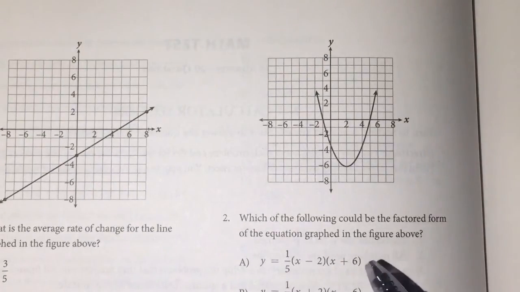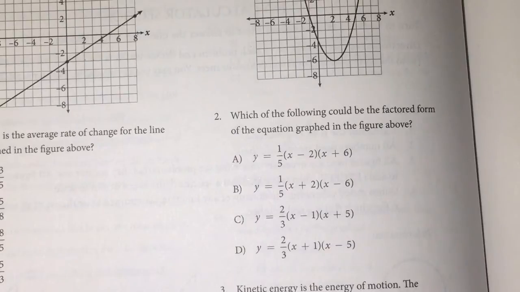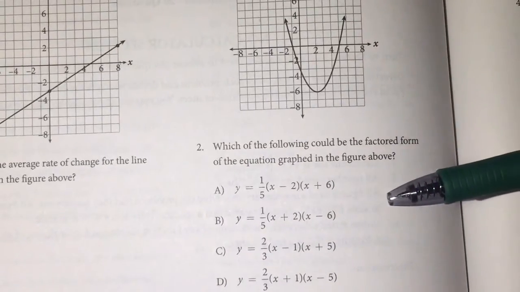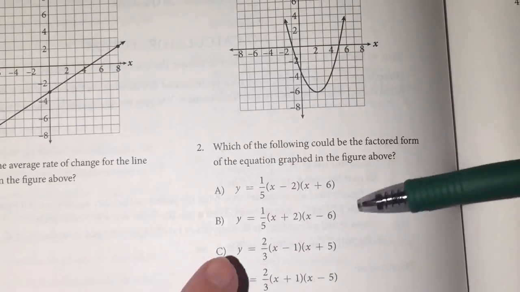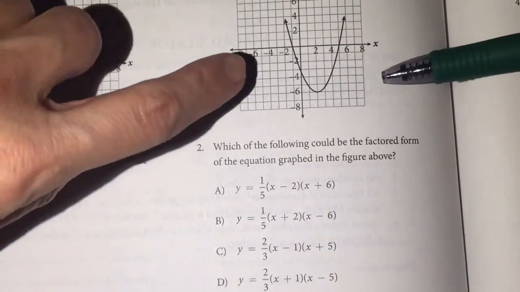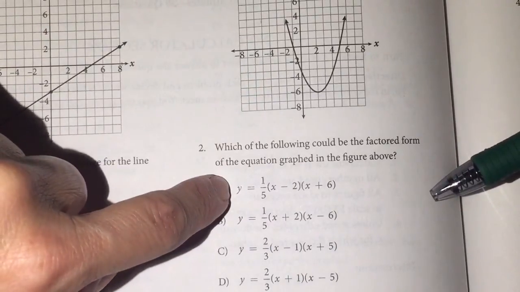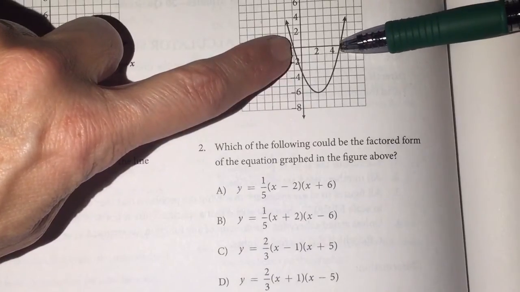Here, every one of these is a factored form. But some of the factored forms are right, some are wrong. When the graph is in factored form, we can see that when y equals 0, we can find the x-intercepts.